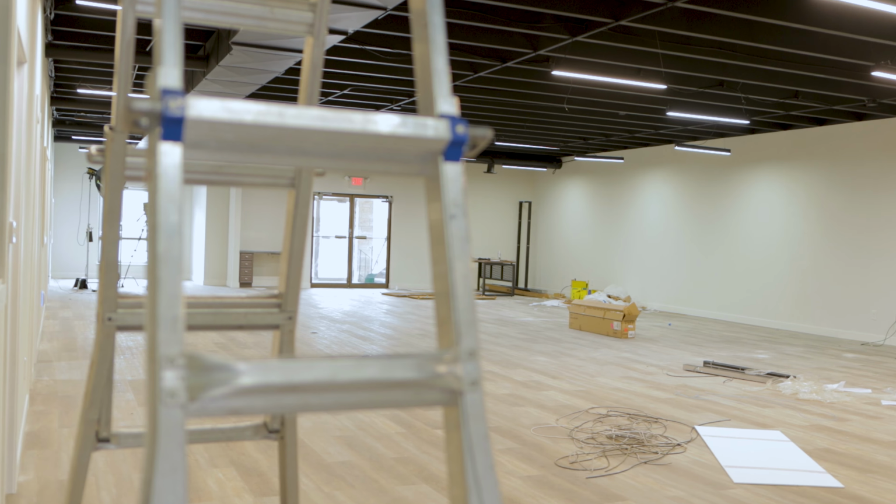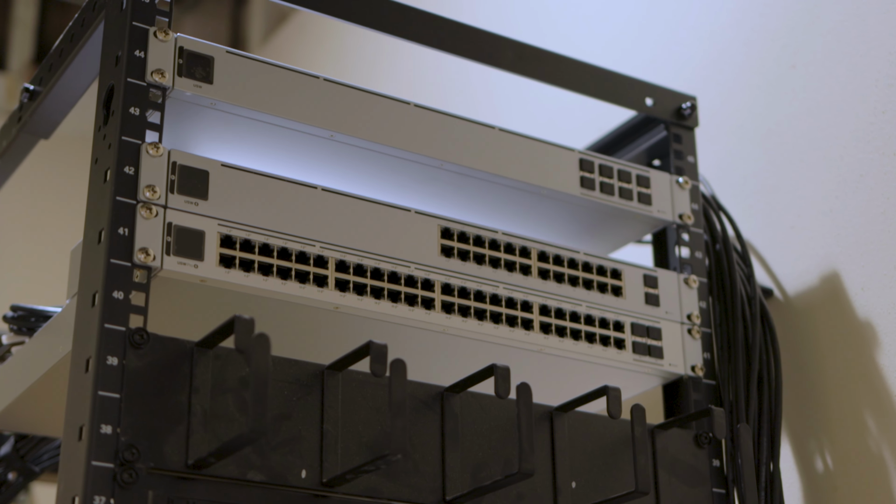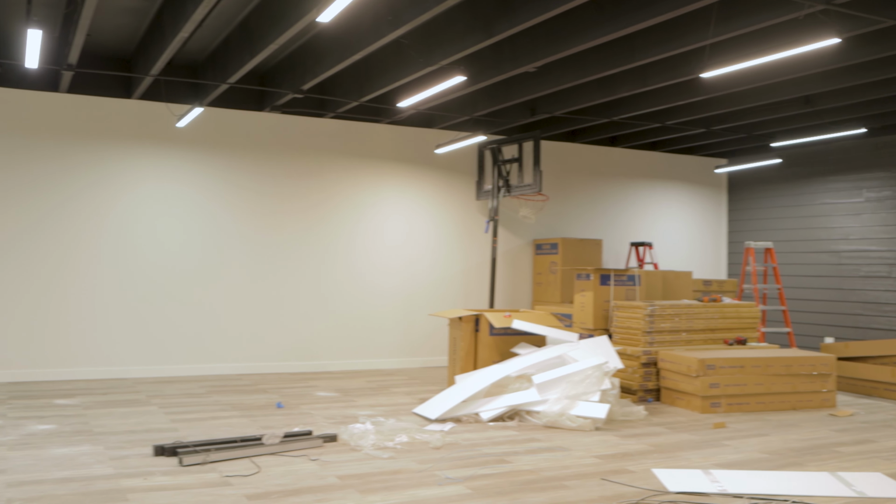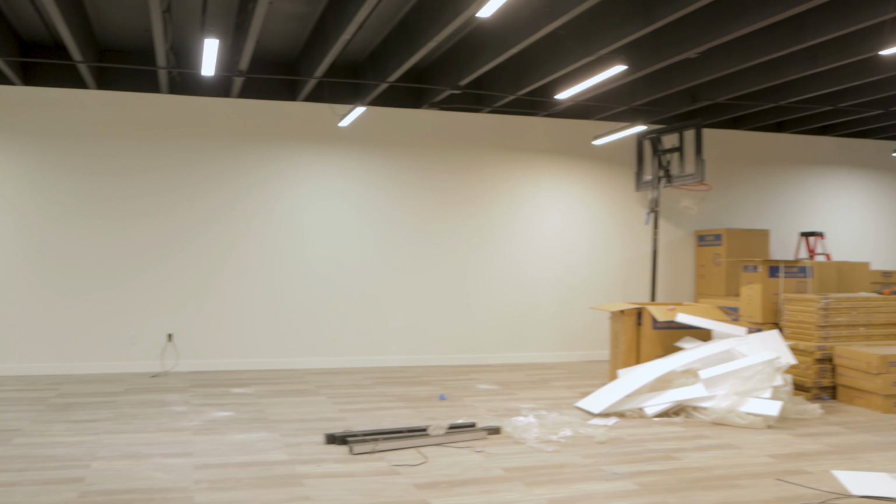As you can see behind me here, our office is really close to being complete. We're hoping to get all set up here over the next couple of weeks. Since starting the transition though to our new space, we did sadly lose our old studio, so we're gonna have to make this work for this month.